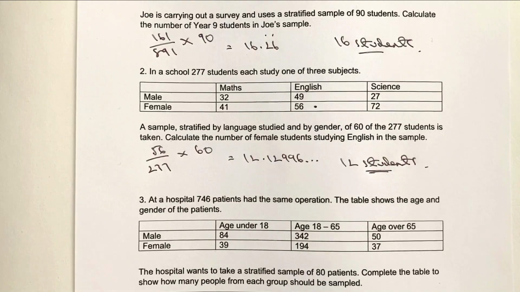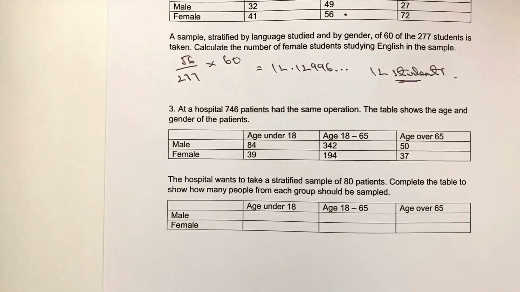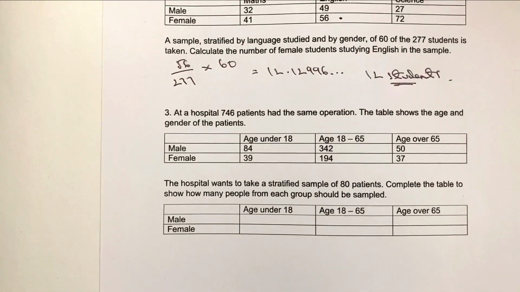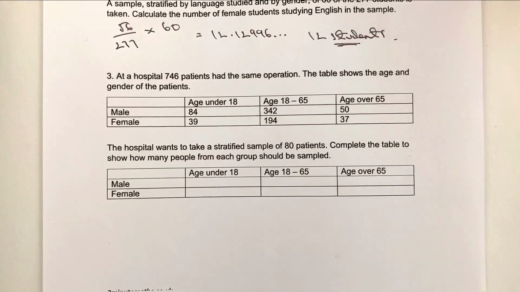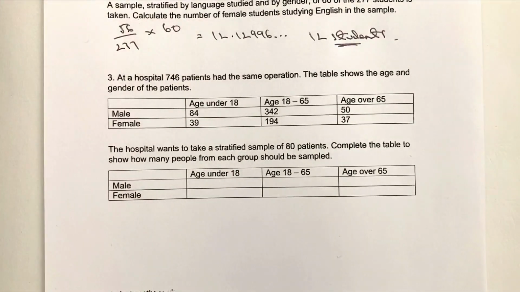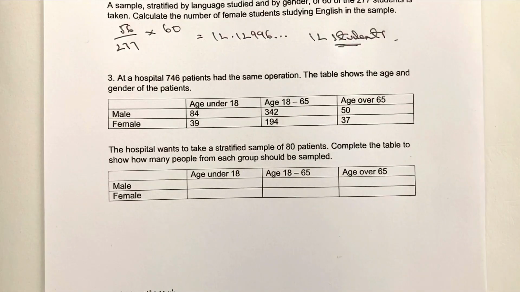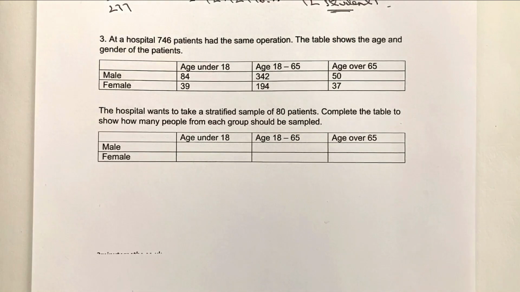Okay, let's have a look at the final question in this particular set. This is at a hospital, and we've got 746 patients who had the same operation. If we've got all of these patients, what we're trying to do is put together a grid of all the stratified sample patients that we need to be looking at. So let's have a look at that. We do the same process.